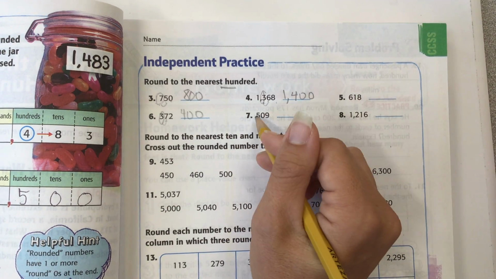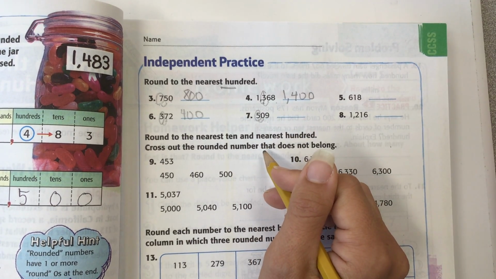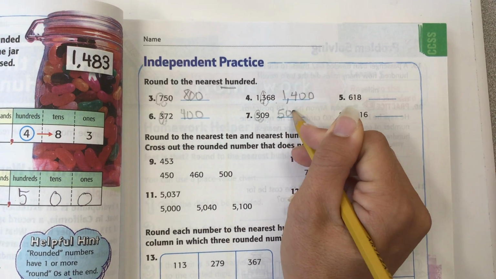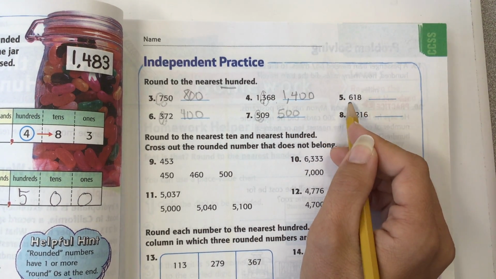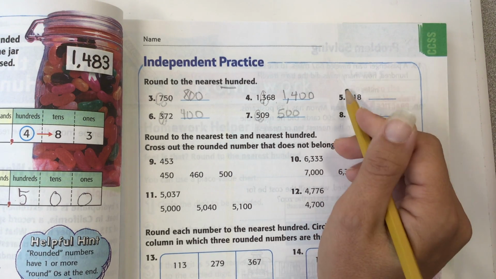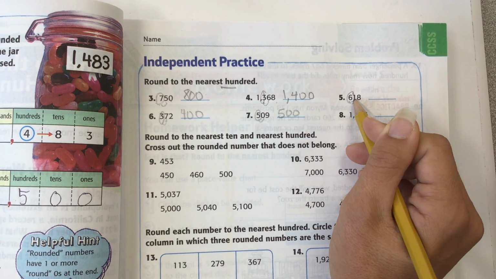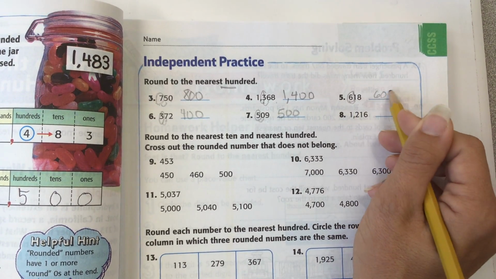509. Circle the hundreds. Look next door. This number is smaller than 5. 0 is small, so 5 stays the same, and all of the numbers after become zeros. Number 5. 618. Circle the hundreds. 6. Look next door. 1. 1 is smaller than 5, so this number becomes 600.